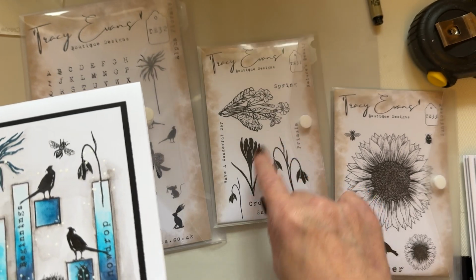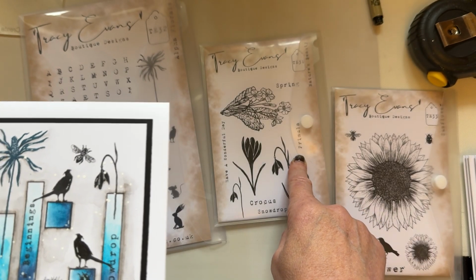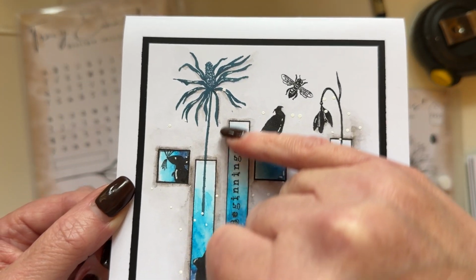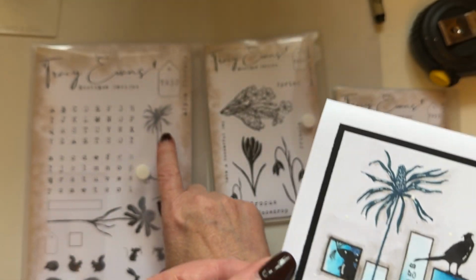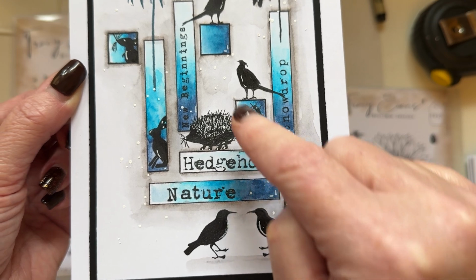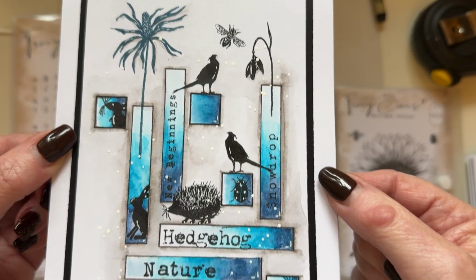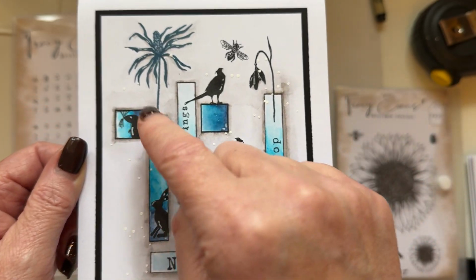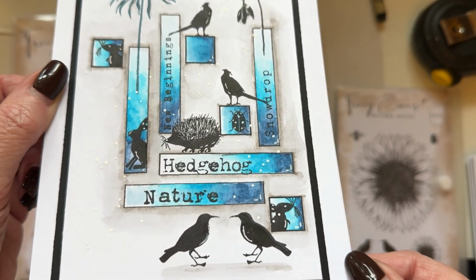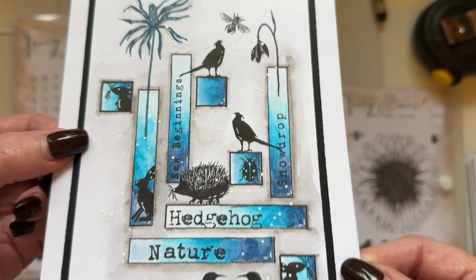Then you've got the snowdrop from the TE31, and then the little honeybee, and then the floral from TE32. But aren't those rectangles and squares effective for a background? I just adore them, and guess how many times I'm going to be doing this? I don't need to tell you. So I just adore it.